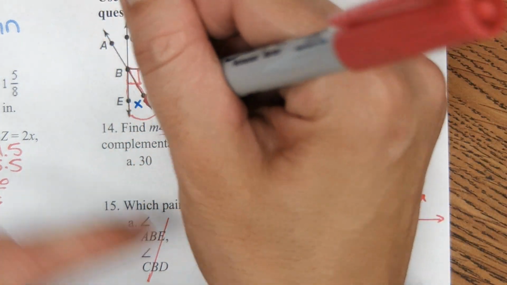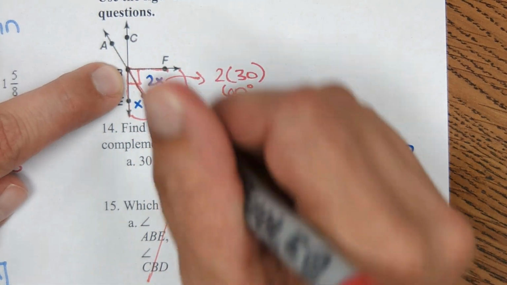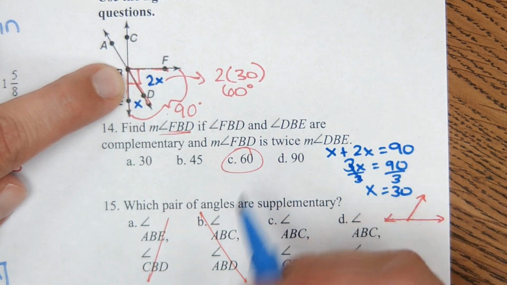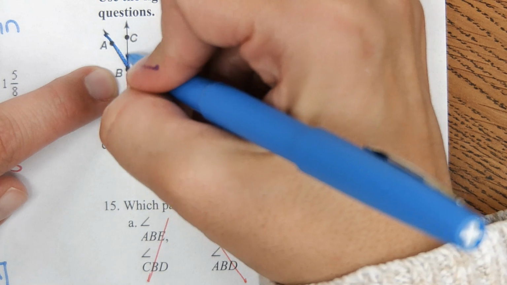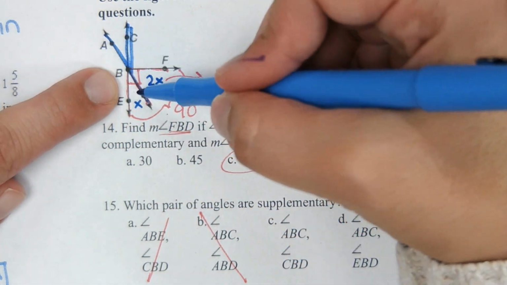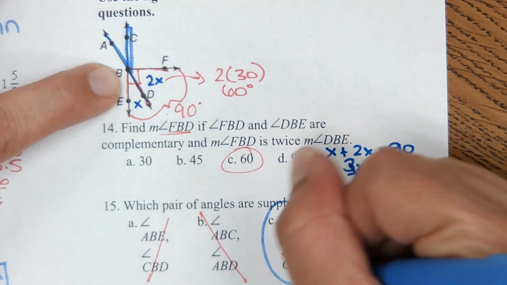ABC and ABD, they overlap. So no. And then this one, ABC right here, and then CBD. They come together to make that straight line. So this is the correct answer.